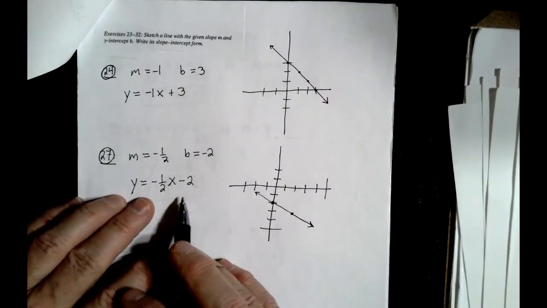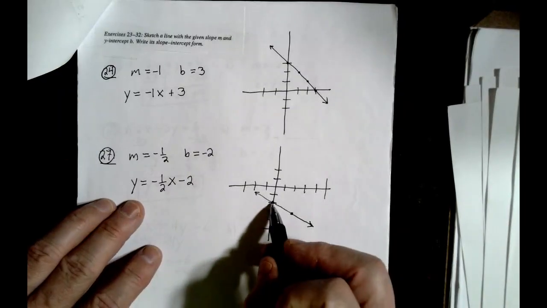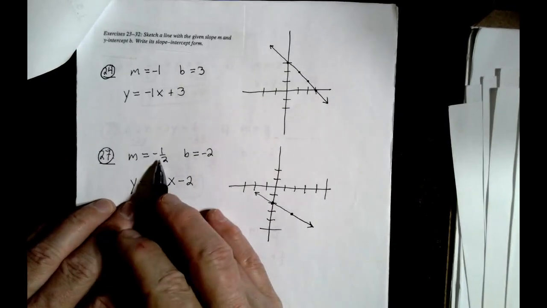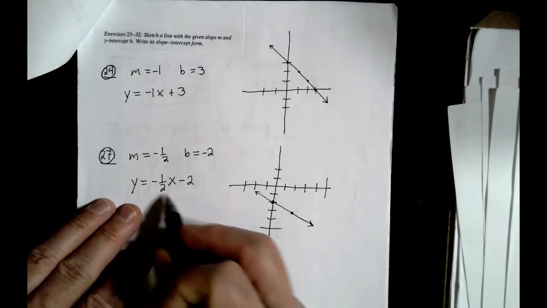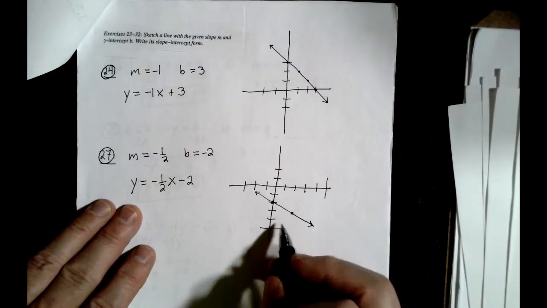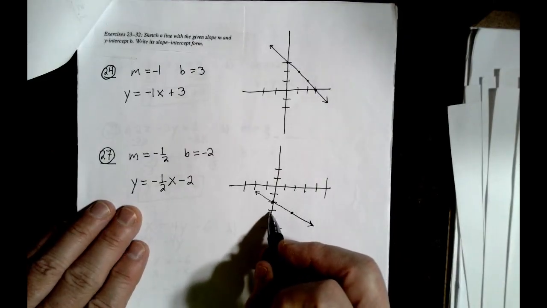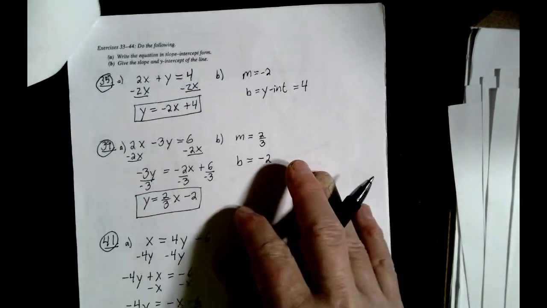Alright, and then this one, y = -1/2 x - 2. It's right there. Right? And what does your slope of -1/2 mean? It means you fall 1 and you run 2. Right? You've got to put the negative somewhere. I put it on top. That means I'm going to fall 1 and I'm going to go positive 2 to the right.